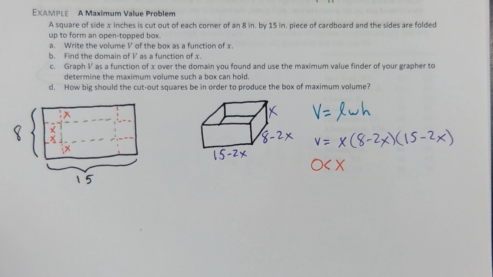Because again, the lengths of this thing are real. No, I just said that's not possible. So you're telling me x can't go above 8? Well, if you say x can't be bigger than 8, you don't have to say or bigger than 15, but x also can't be 8. That's way too big. X can't be bigger than 4.